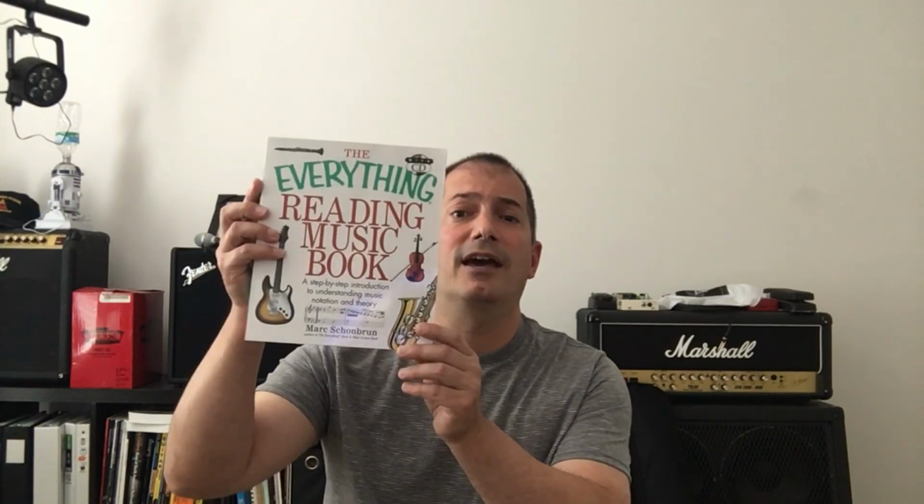It's called The Everything Reading Music Book by Mark Schoenbrunn. I've referred to this book many times when I needed to look up symbols and what they mean and how to use them. So it's a very good book. It's got a lot of information on not just notation, but I think it covers some music theory as well.